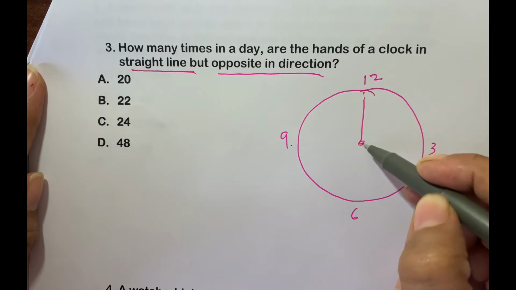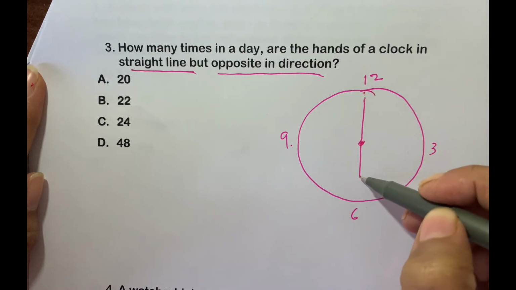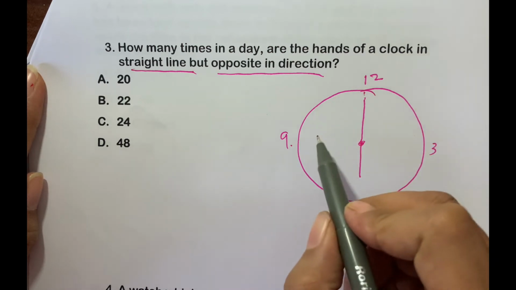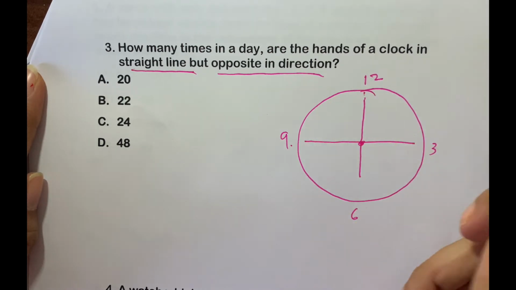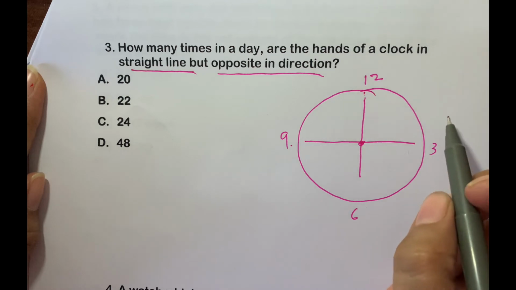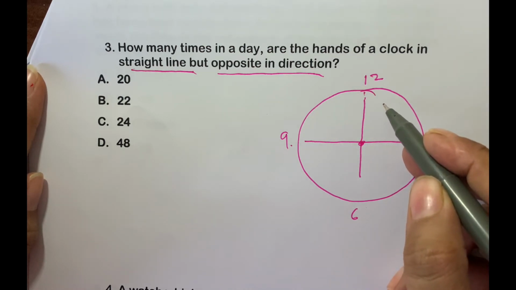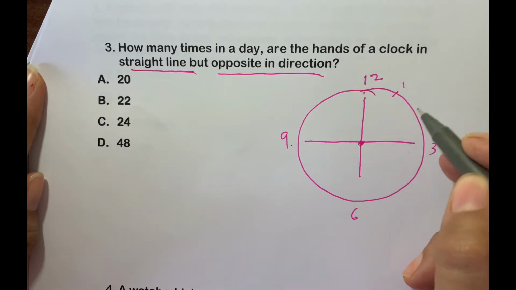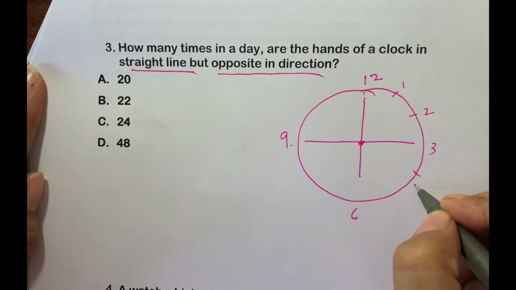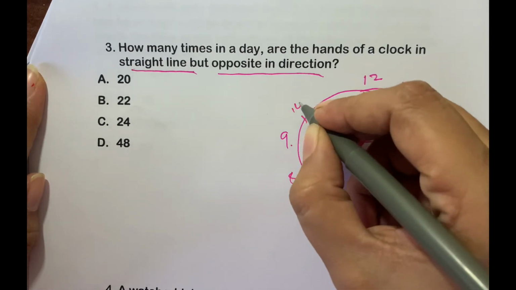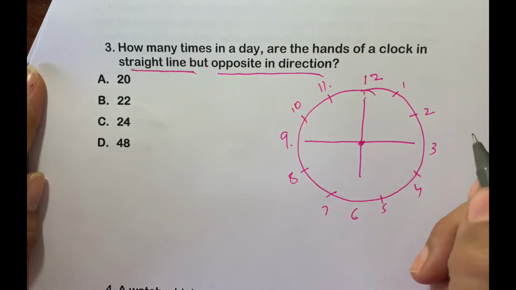If you take this as a center, this can also be taken as a straight line, or again opposite, that can also be taken as a straight line. So this can be taken as a straight line, but they have asked opposite in direction. So when they say opposite in direction, we'll have to take it this way. 7, 8, 10 and 11.